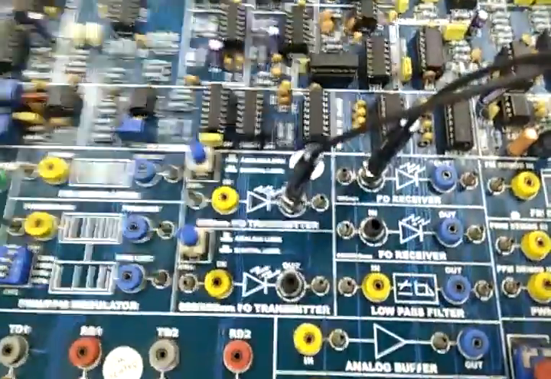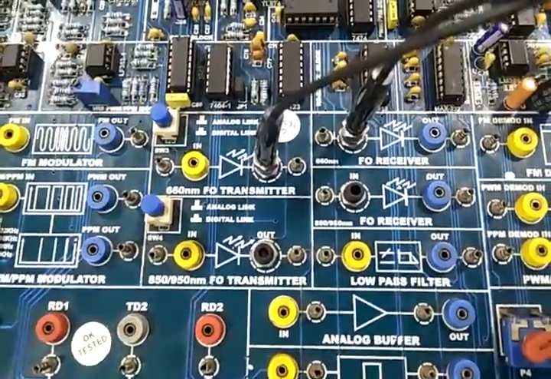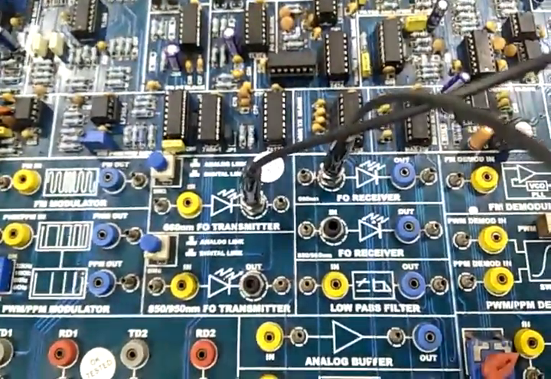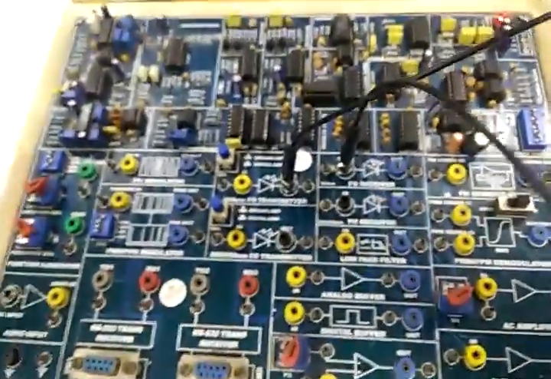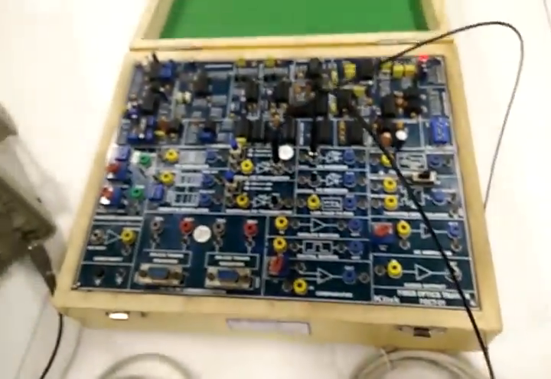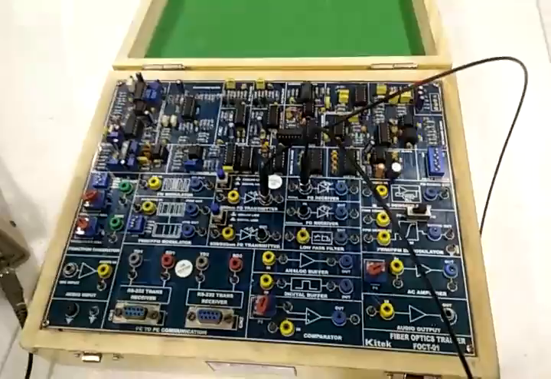We can also use 850/950 nanometer FO transmitter and receiver in place of 660 transmitter and receiver for performing the experiments given in the manual. This way we have completed the demonstration of fiber optic trainer FOCT-01.